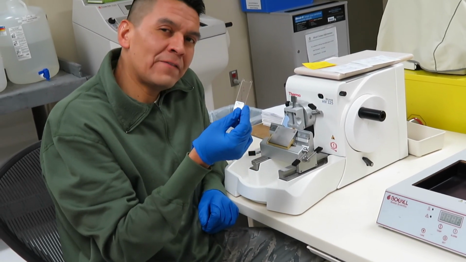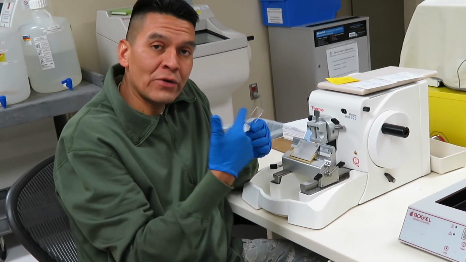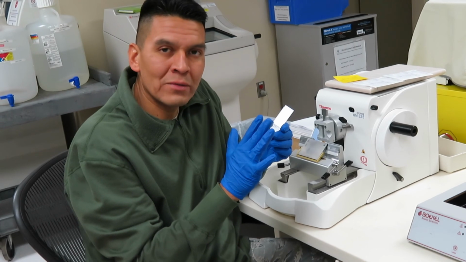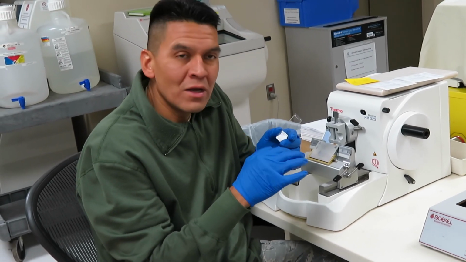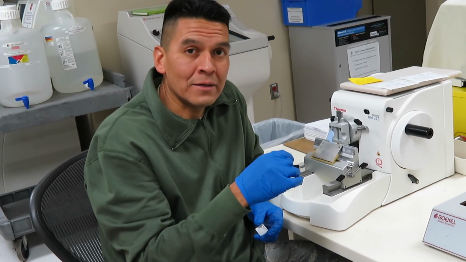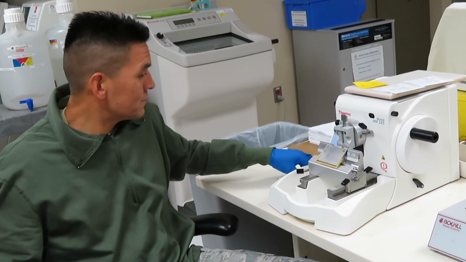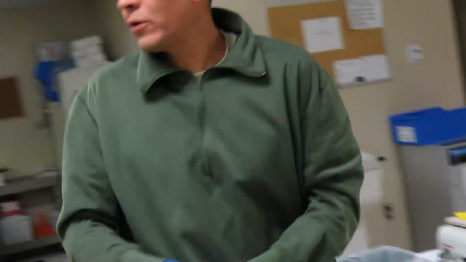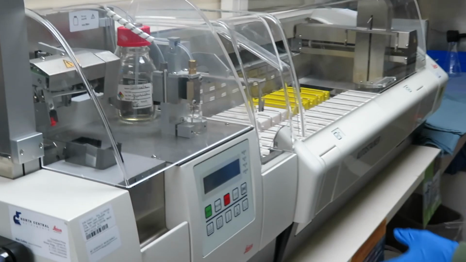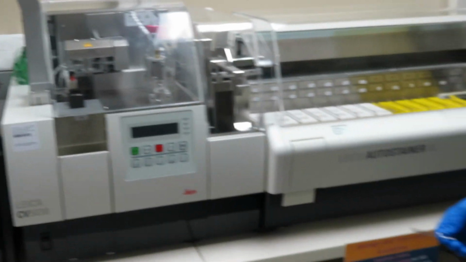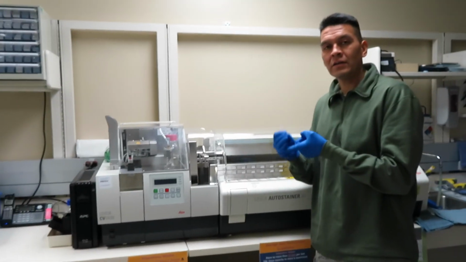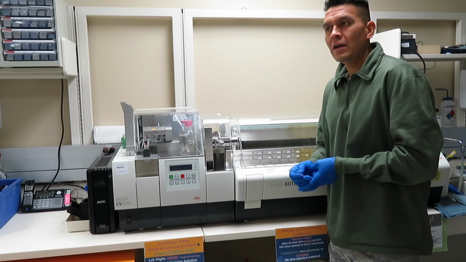Now, we're not quite finished at that point, because right now we do have a tissue on the slide, but it's just clear. You wouldn't be able to see anything under the microscope. So what we need to do in order to see all the different cellular structures is stain it up. And how we stain it up is we bring it over here to the fancy name of a stainer. And so this stainer, the two primary components are the hematoxylin and the eosin.